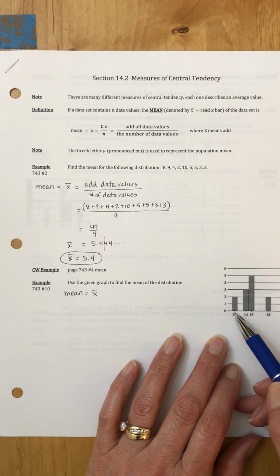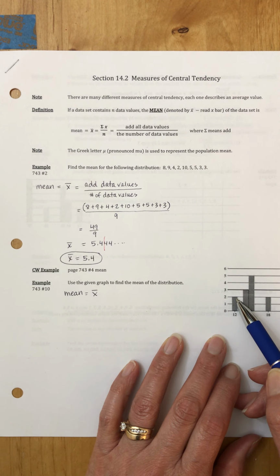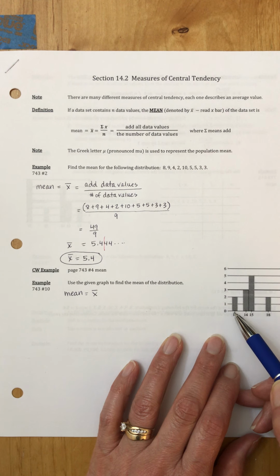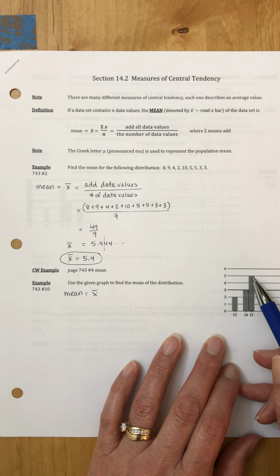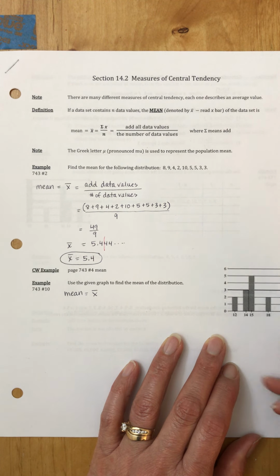Well, the chart is saying that there are the data point 12. And how many times does the data point 12 occur? Well, it occurs 2 times. So we would have to say, to get this part of the data, we need to say 12 plus 12. Right here, 14, how many times does it occur? 3. So we'd want to add up 3 14s. And so forth. 15, 5 times. 18, 2 times. And 21, 6 times.